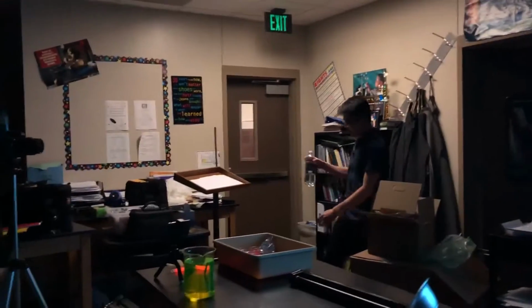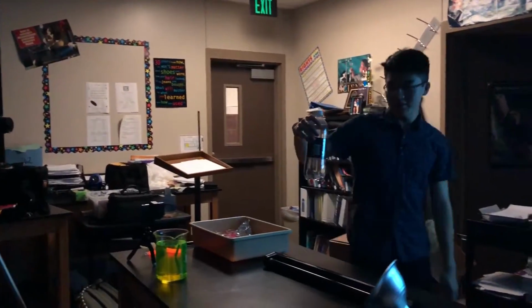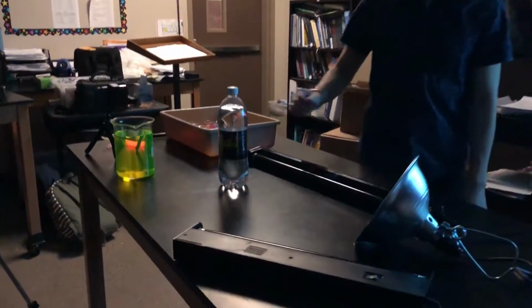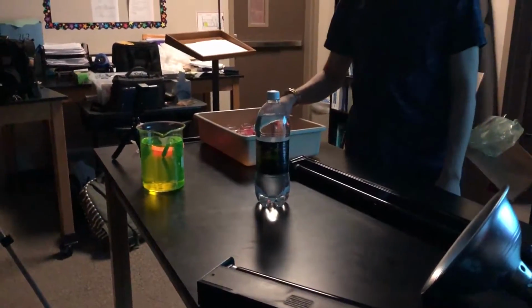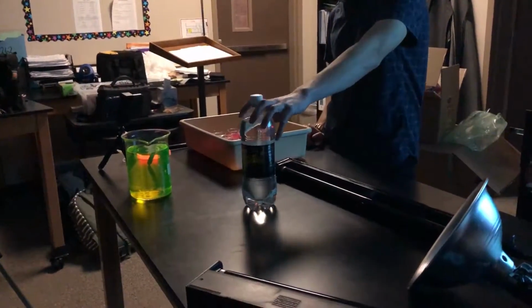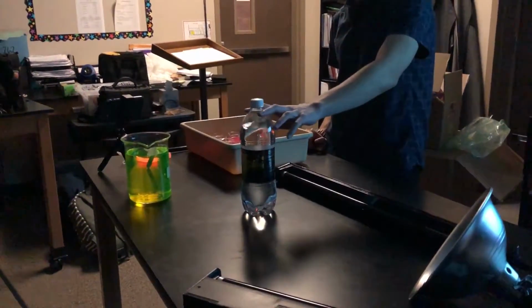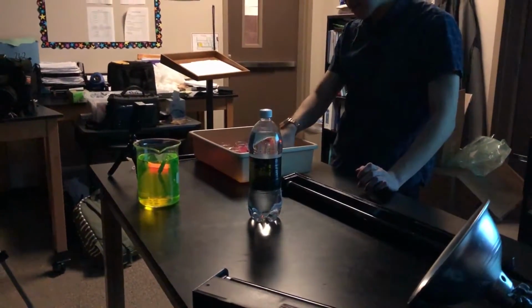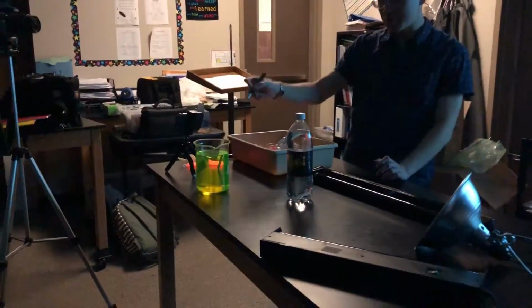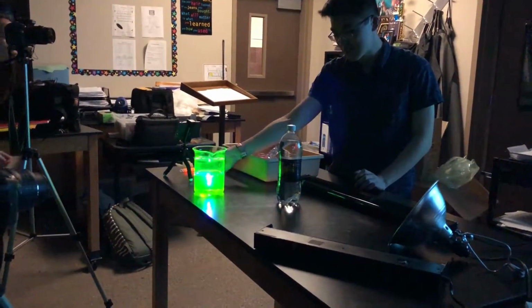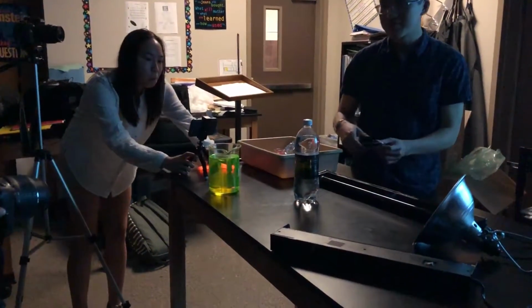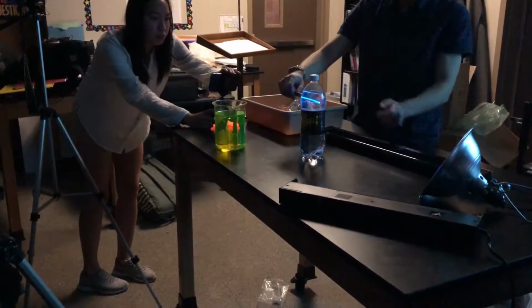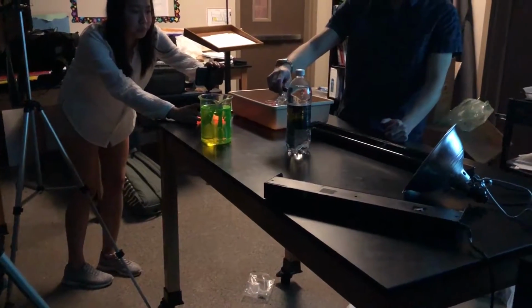This is just another thing. This is tonic water. You can find this pretty much anywhere. It's like seltzer water, but there's quinine in it. Quinine is fluorescent. So again, this is the blue light. If you want to see it, this is pretty cool. This is unopened, by the way. You can come here and see it if you want.